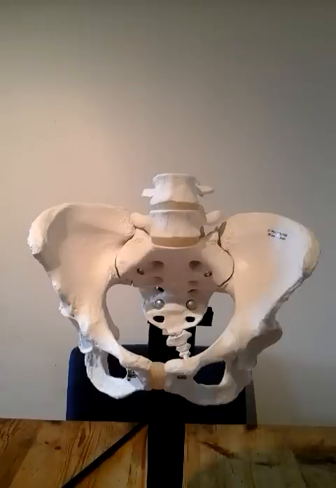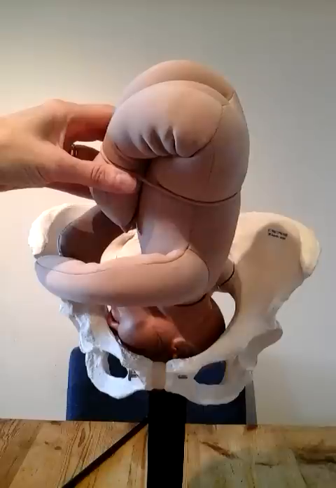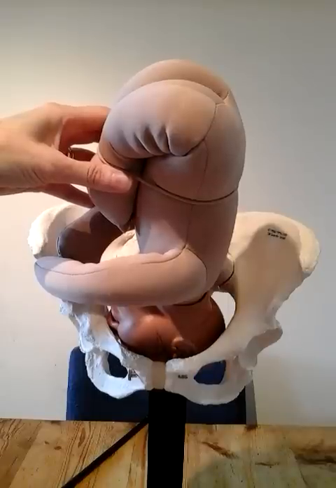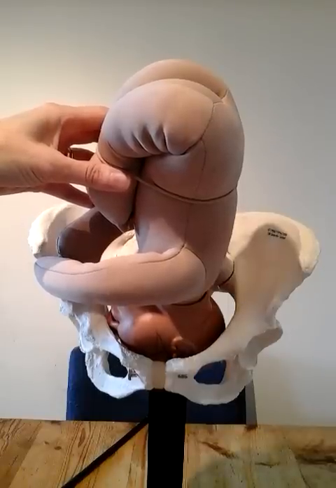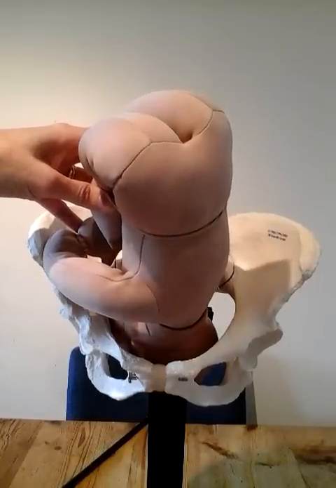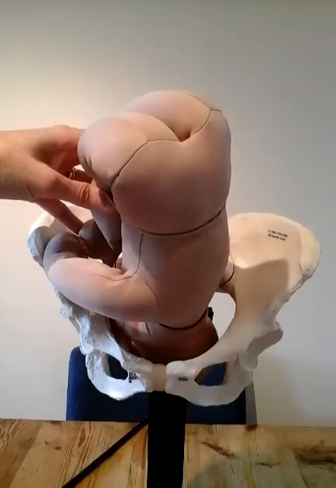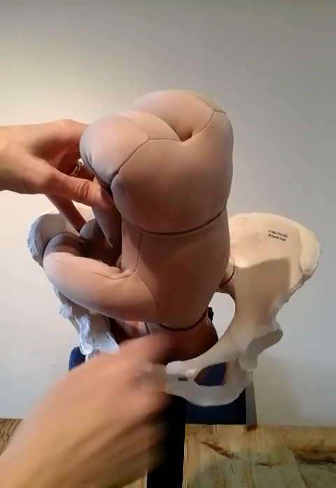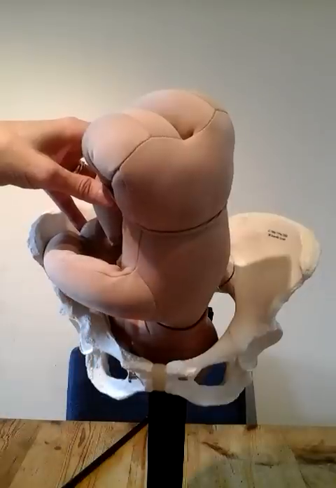The mechanisms of labour. Engagement. The fetal head enters the pelvis in the transverse diameter, as this is the widest diameter of the pelvic brim. Descent. Contractions of the uterus force the fetal head down into the cavity of the pelvis, which is round in shape. The diameter of the cavity is 12 centimetres anterior-posterior oblique, and 12 centimetres transverse.